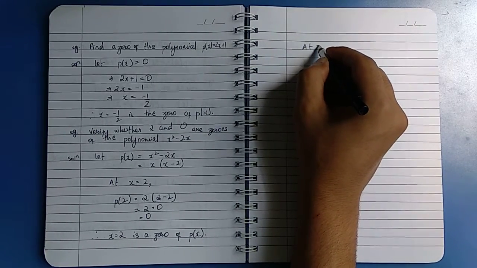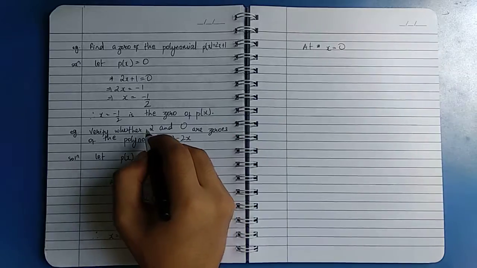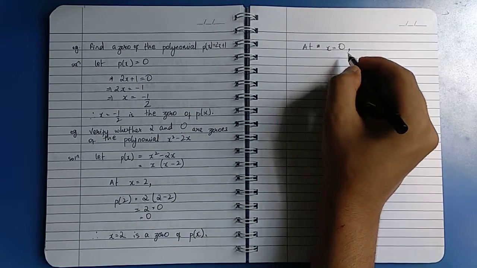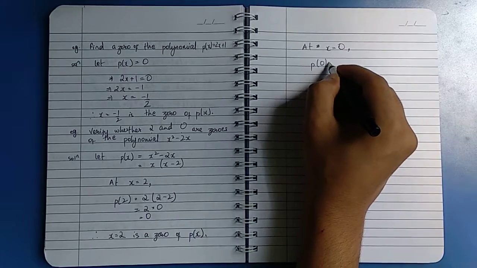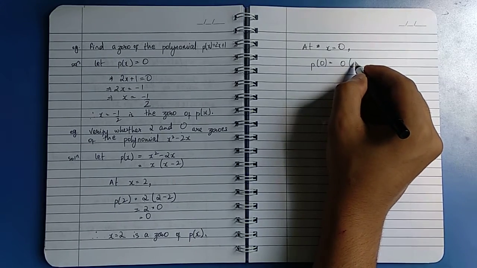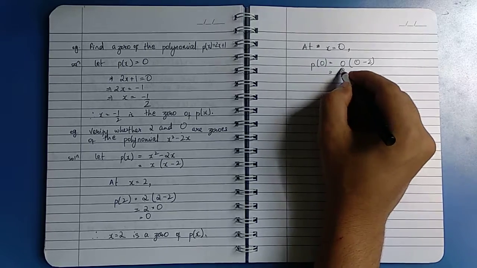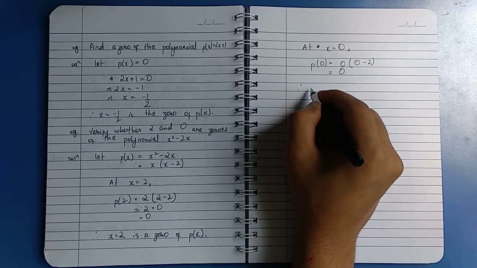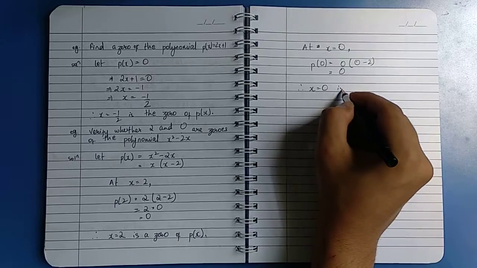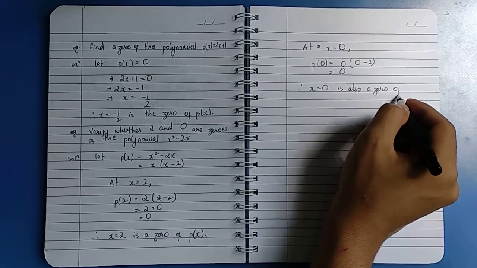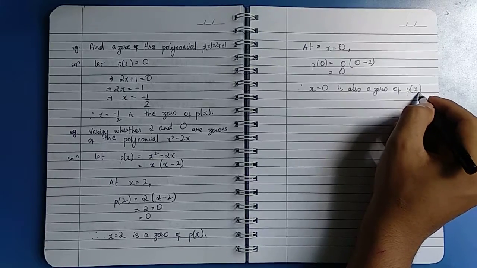At x equals 0, we checked at 2, now we need to check at 0. At x equals 0, p of 0 equals 0 into 0 minus 2. So 0 into anything becomes 0. Therefore, x equals 0 is also a 0 of p of x.